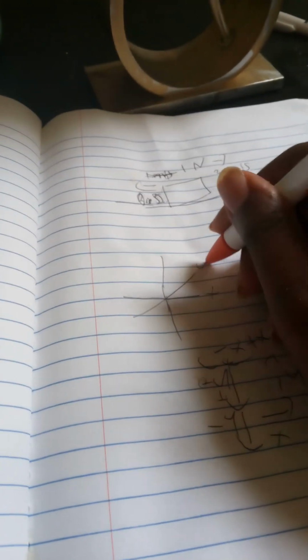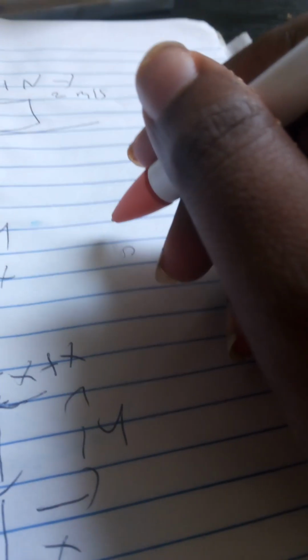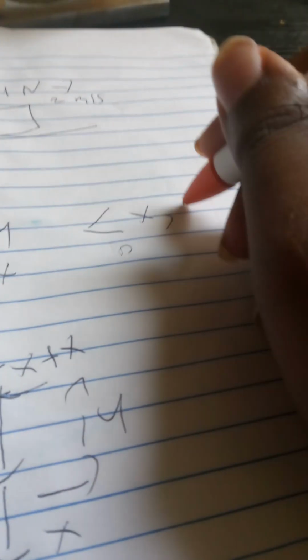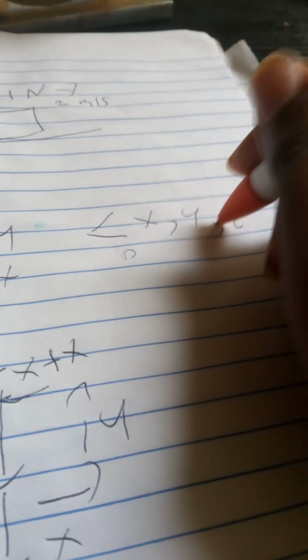So learn that. This is only for this direction, X and Y. This is to do this simple equation that I'm trying to explain to you guys.